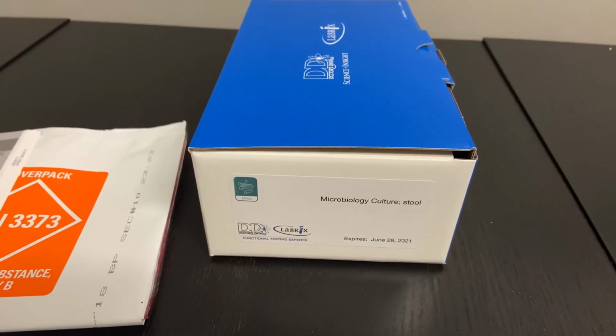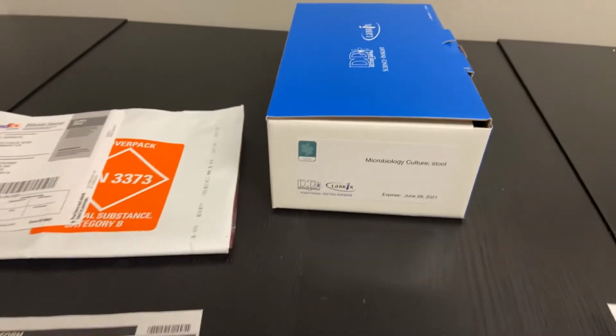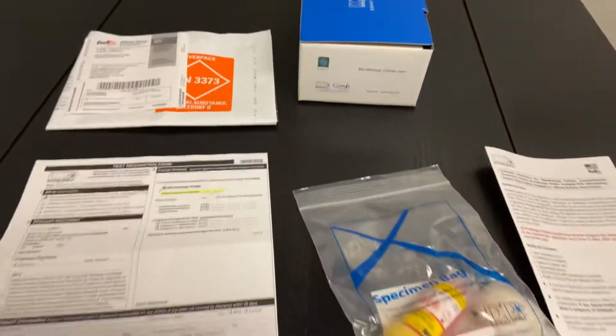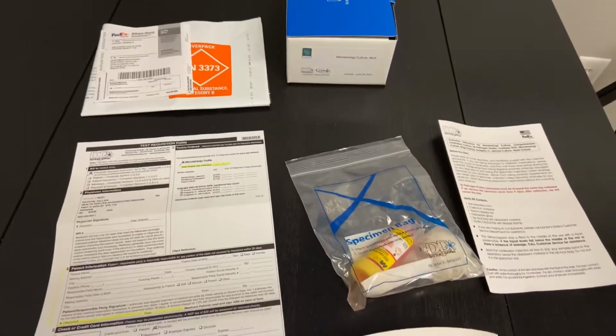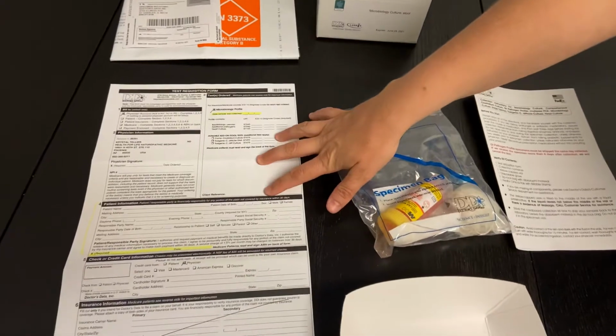Your physician has ordered the Doctor's Data microbiology culture for stool. You will see the contents of the kit outlined here on the table. I'll direct you first to the test requisition form.